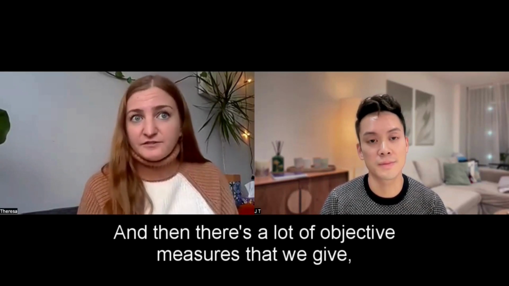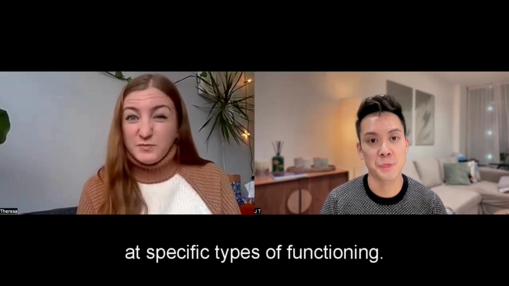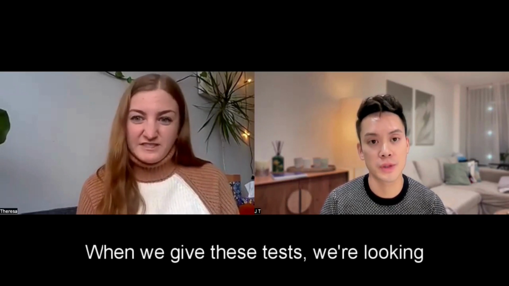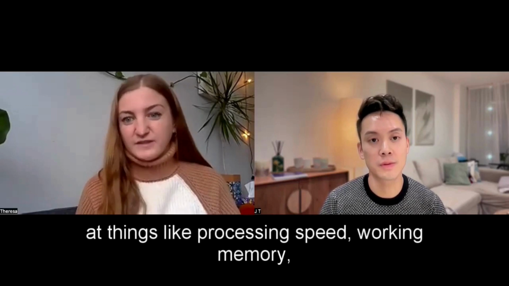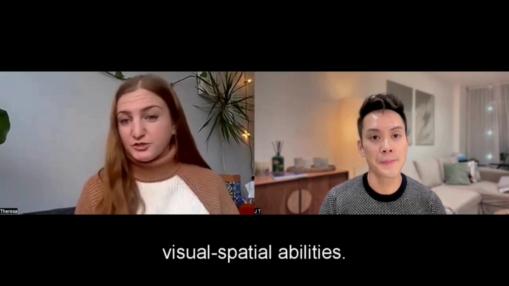And then there are a lot of objective measures that we give, and that's to look more in detail at specific types of functioning. So, for example, cognitive functioning, when we give these tests, we're looking at things like processing speed, working memory, verbal comprehension, fluid reasoning, visual spatial abilities.